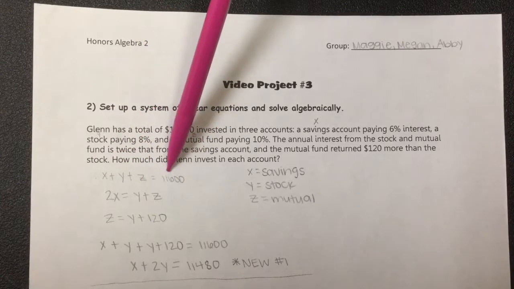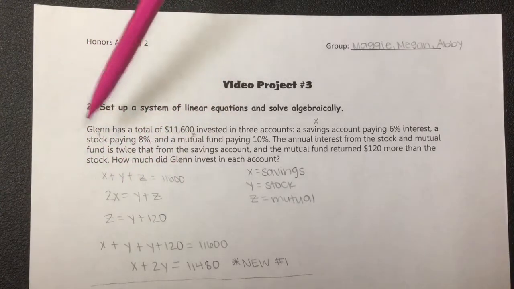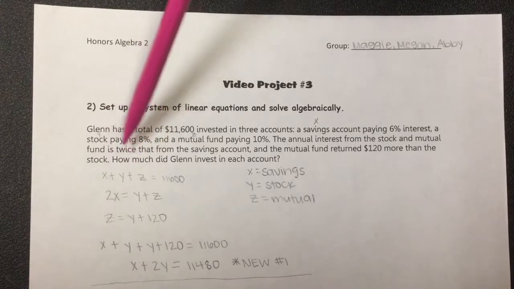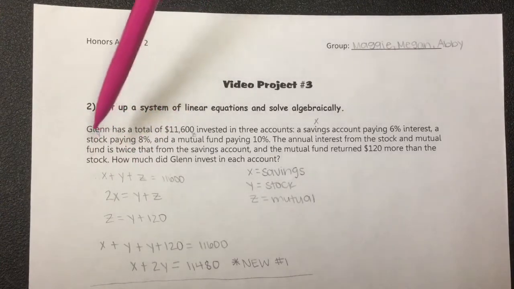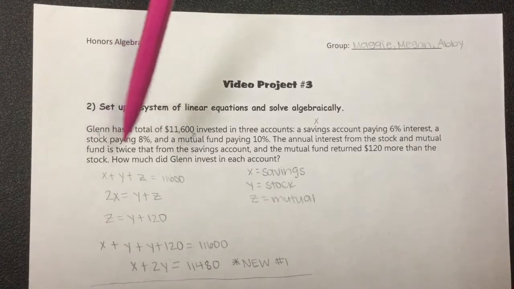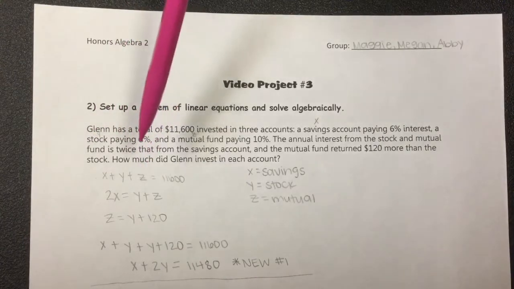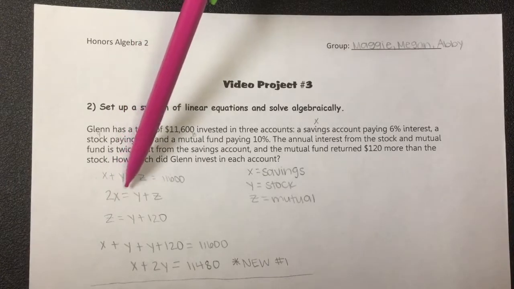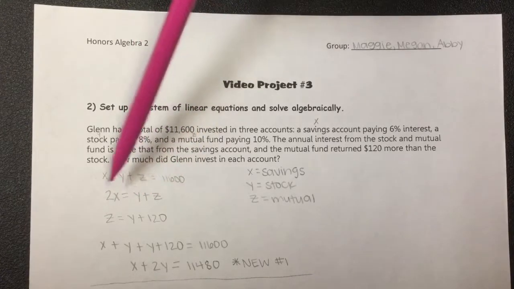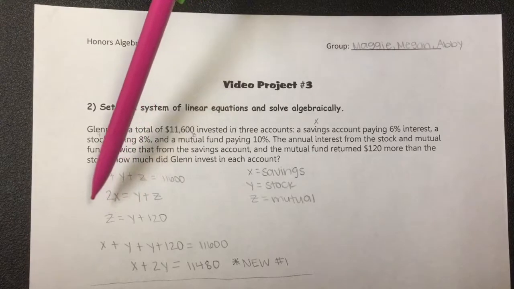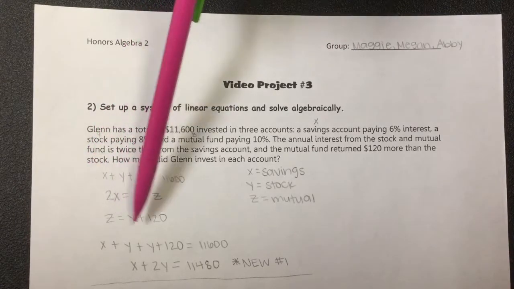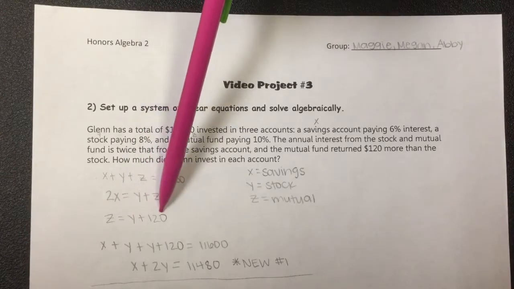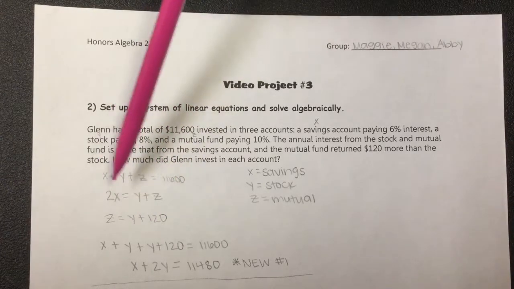z equals 11,600. Then it mentioned that the mutual fund is 120 more than twice of the savings. We did 2x equals y plus z. Then, since it talked about the $120, we did z equals y plus 120.